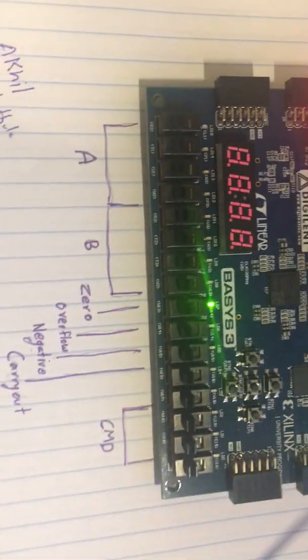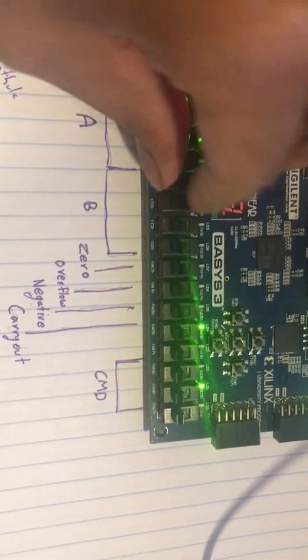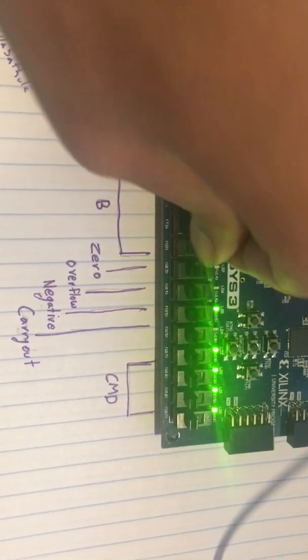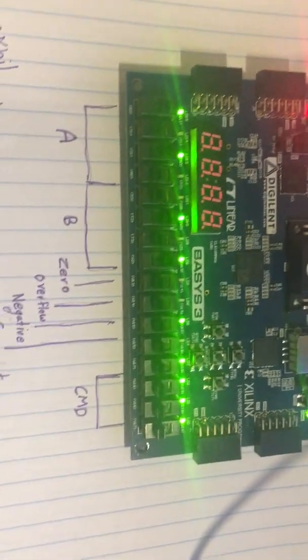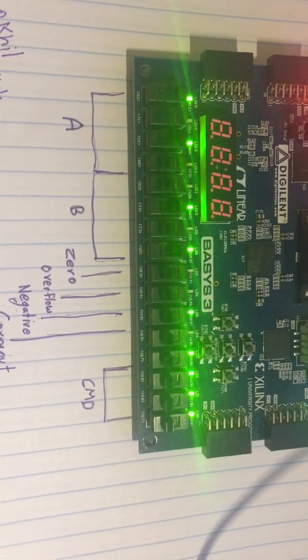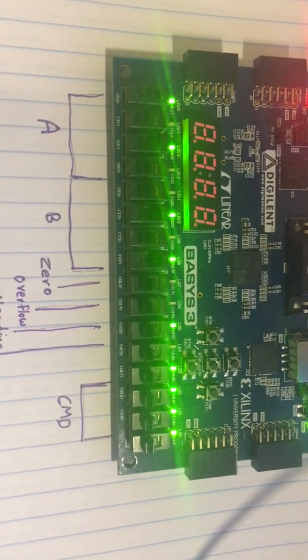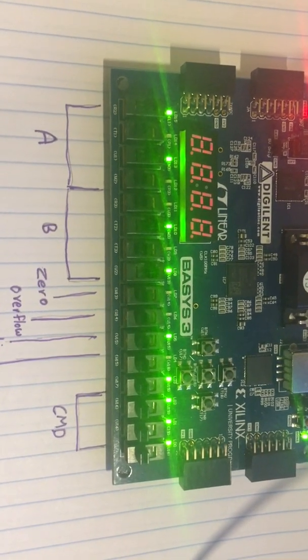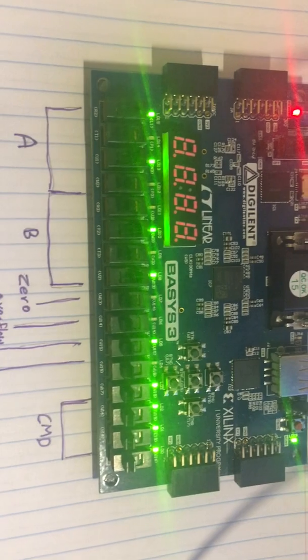Let's do basic addition. What is this? 8 plus 2, 10, and then that's 4 plus 1, 5, so 8 plus 5.